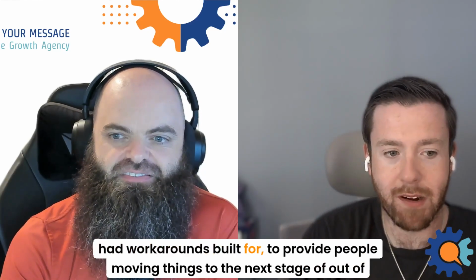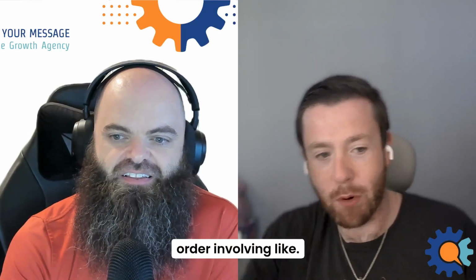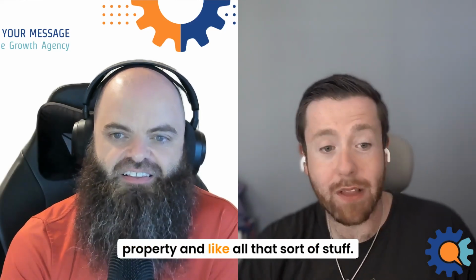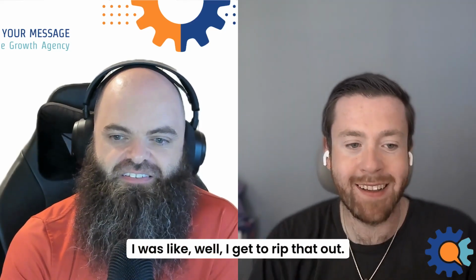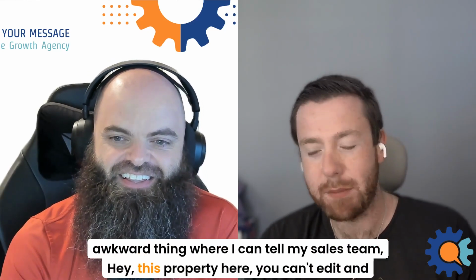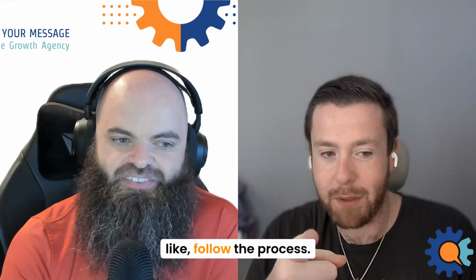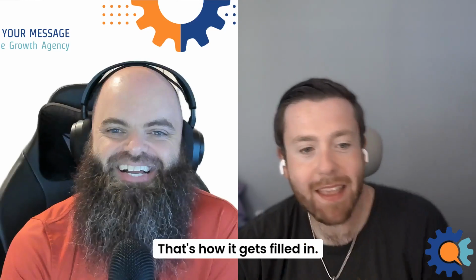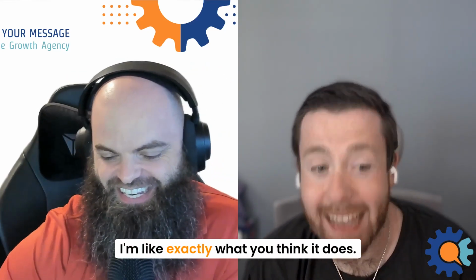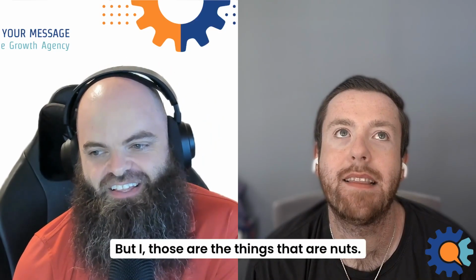And I have so many workarounds. I had workarounds built to prevent people moving things to the next stage out of order, involving workflows that fill property dates, like when you exit this stage, fill this property, and all that sort of stuff. And I was like, well, I get to rip that out. It's still good for data, but at least I don't have to make it this awkward thing where I have to tell my sales team, hey, this property here you can't edit and it has to be filled in. And they're like, but how do I fill it in? I'm like, follow the process. That's how it gets filled in. And what does "exited stage two" mean? I'm like, exactly what you think it does. Please follow the process. So those are the things that are nuts.